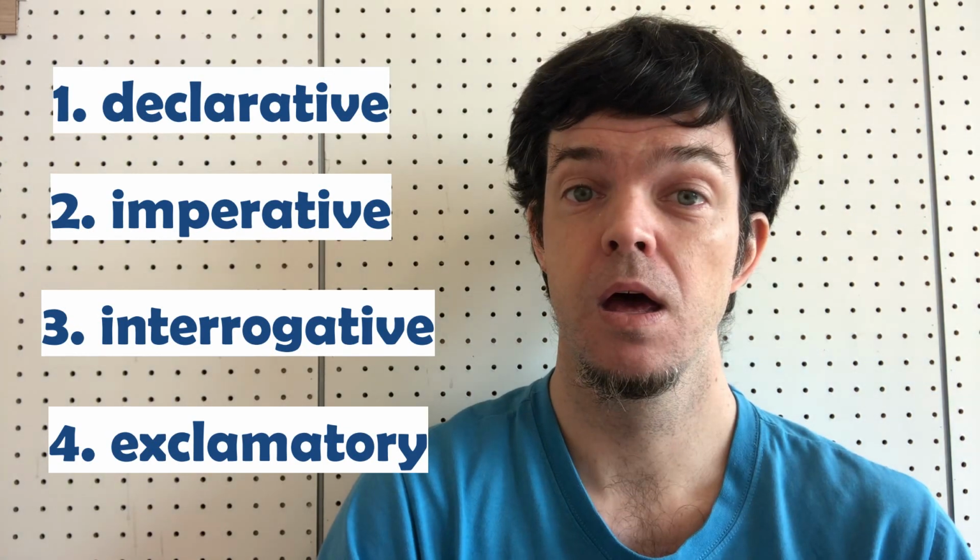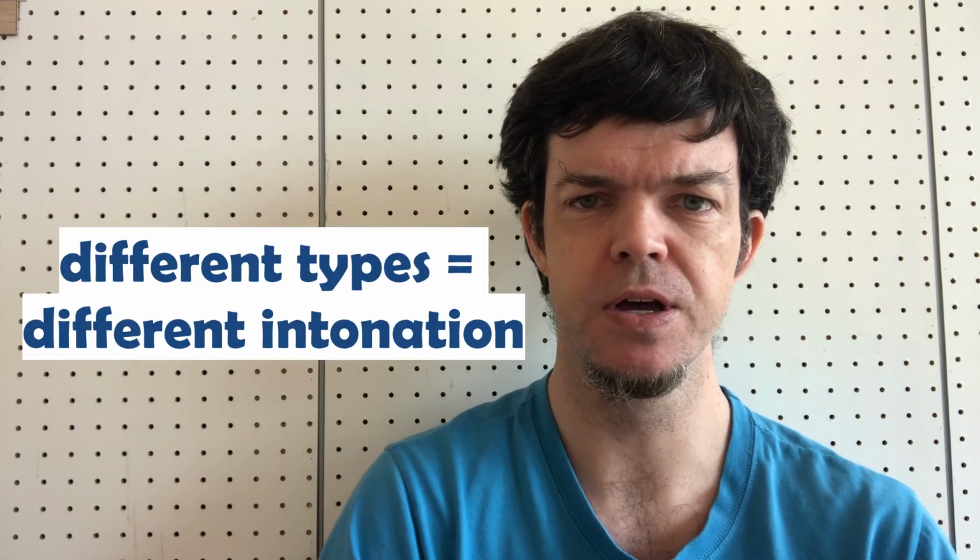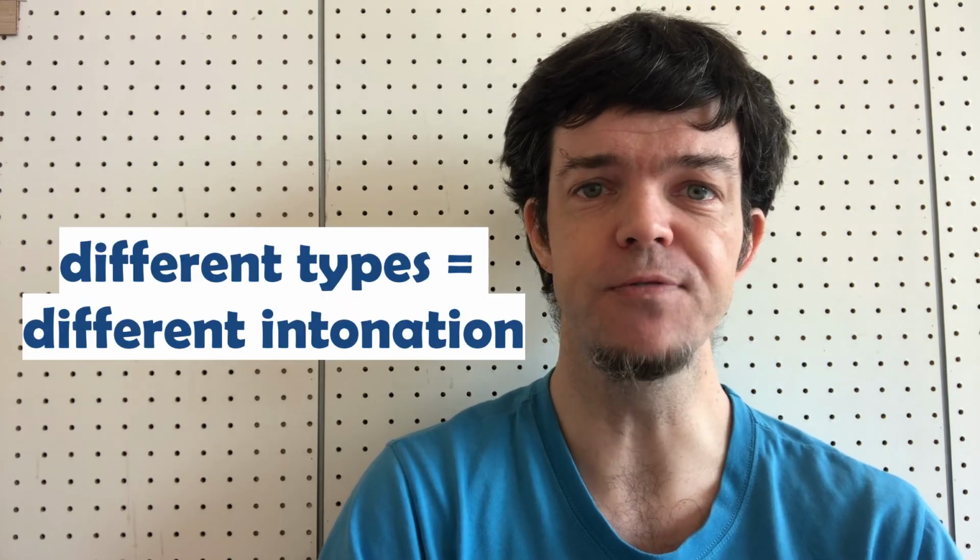Exclamatory. If you fear we have regressed into grammar, you would be correct, but only for a moment. It is important to understand these different types of sentences because different sentences have different intonations. I suspect you may have forgotten or never even learned these sentence types.